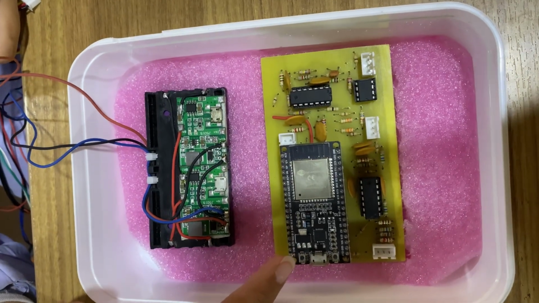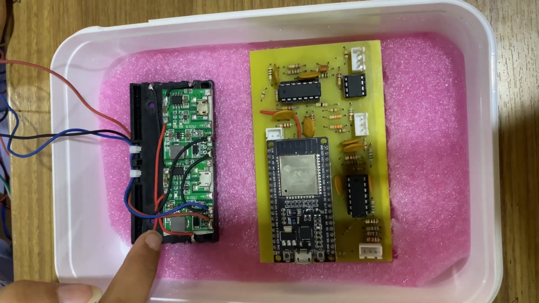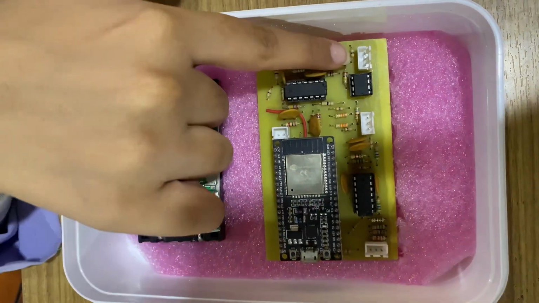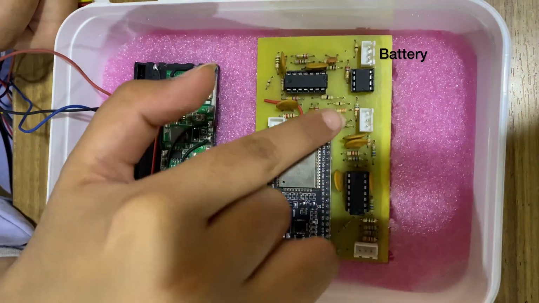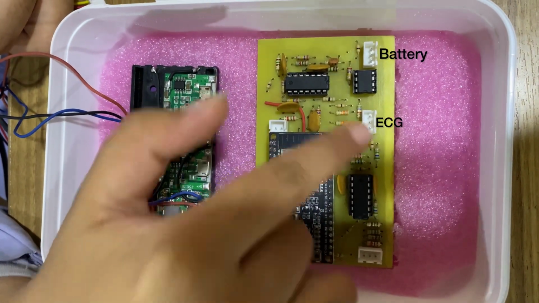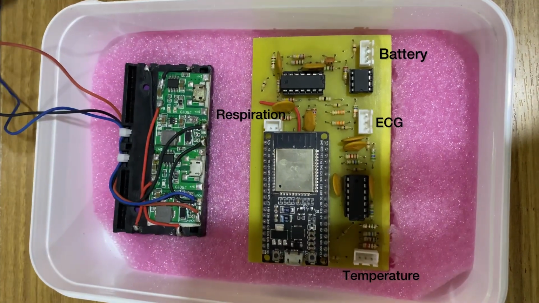This is our circuit, which consists of an ESP32 microcontroller. The circuit is powered by a rechargeable battery which connects to this socket of the circuit. It mainly gives power to the ECG sensor which connects to this socket. The temperature sensor connects to this socket and the respiration one to this socket.